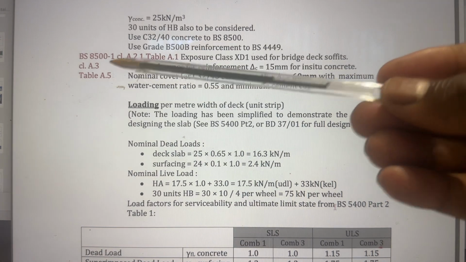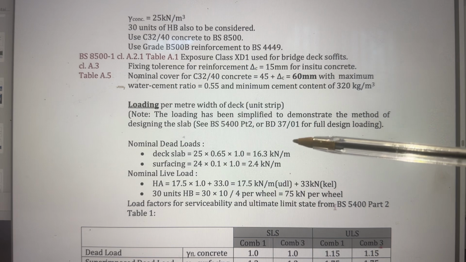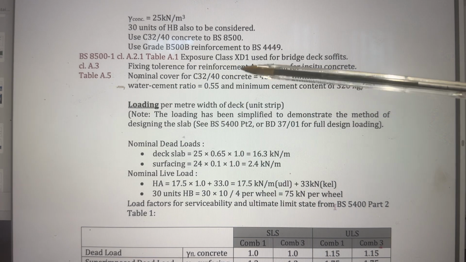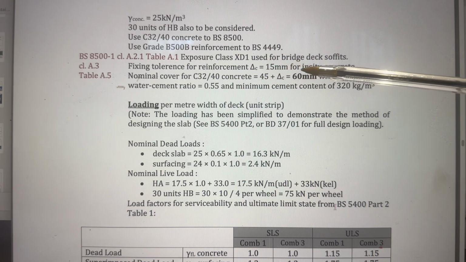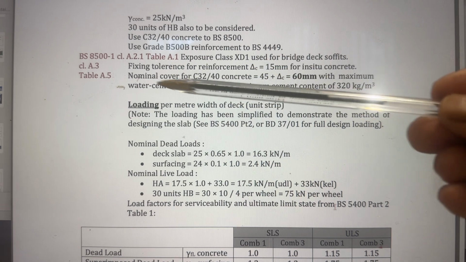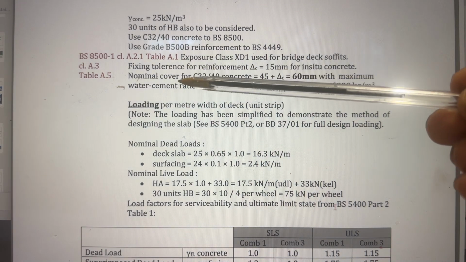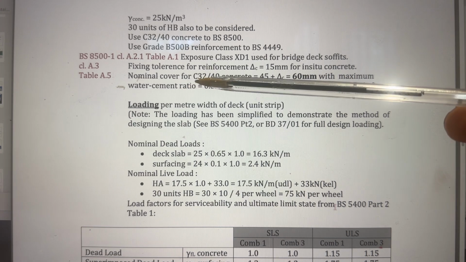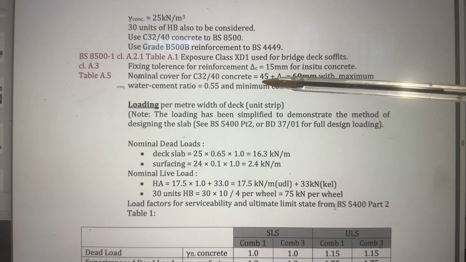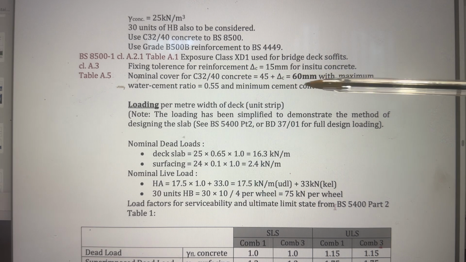You will also find in clause A.3 that the tolerance for reinforcement is 15 millimeter. And also Table A5 provides the nominal cover for this type of concrete as 45, plus the tolerance, which is 60 millimeter.